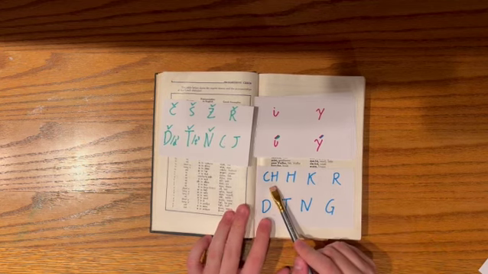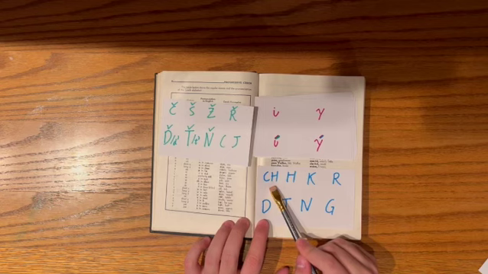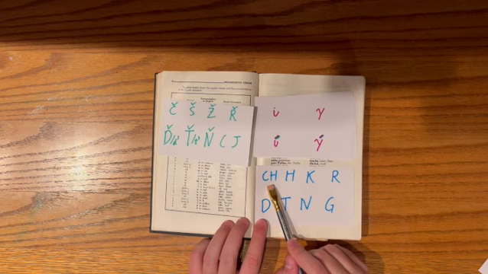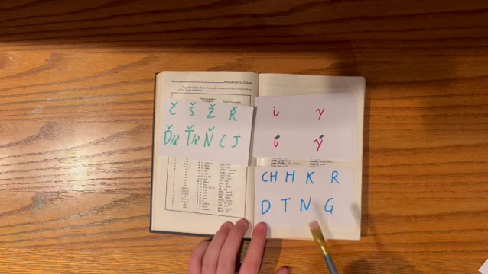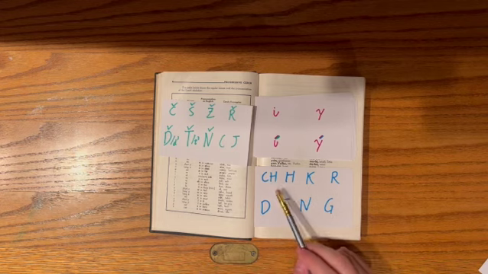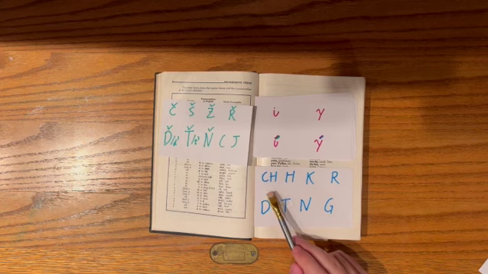Those of you who are familiar with Polish or German or Scottish Gaelic or Irish Gaelic will recognize this CH as ch, the tough, throaty ch, or sometimes ch or ch if pushed back enough in the throat or if trilled.